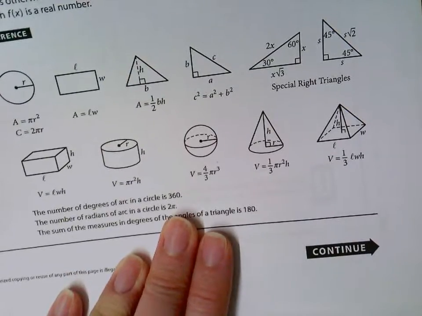I actually think at the beginning of the test, they give you, oh, I might not have copied it on here. Hey, look, they gave you the formula right on the front page, 1/3 pi r squared h. So that's there for you if you know it's there. All right.